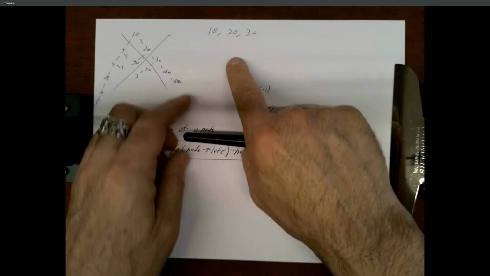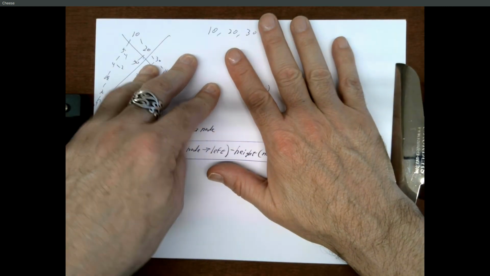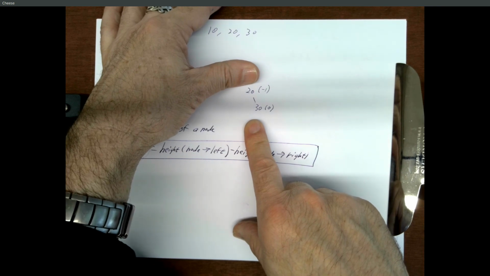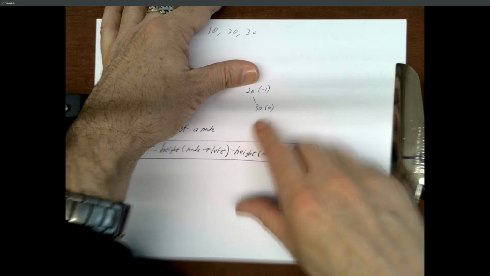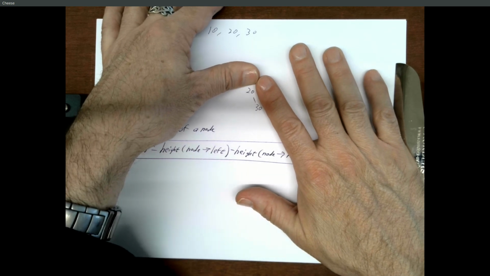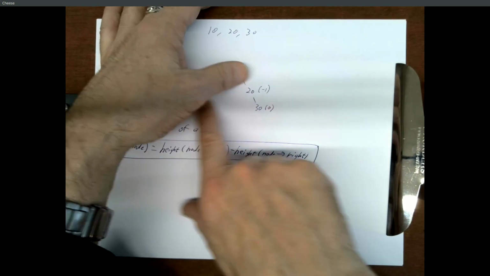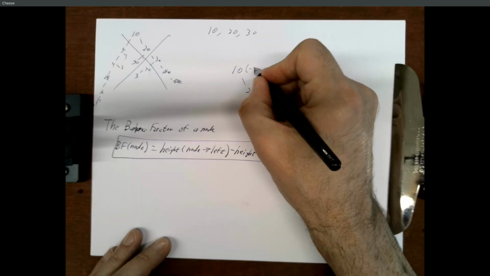Let's find the balance factor at the 10. So the left subtree is null. That's a height of -1. What's the height of the right subtree? Don't look at the balance factor, it's just the height of the tree. So the height is 1, right? So the number of steps from the root to the deepest node. So -1 minus 1, this has a balance factor of -2.